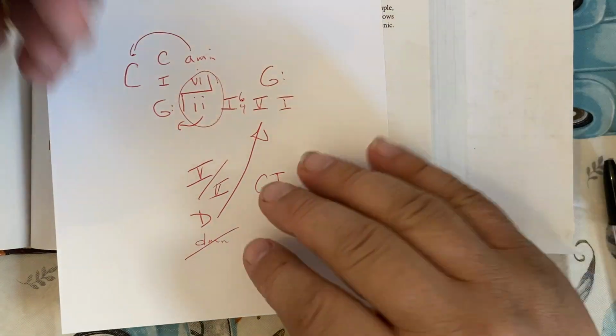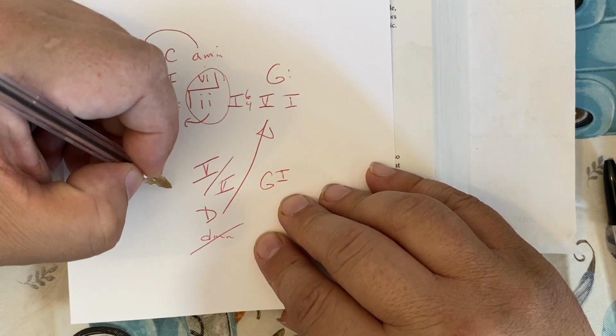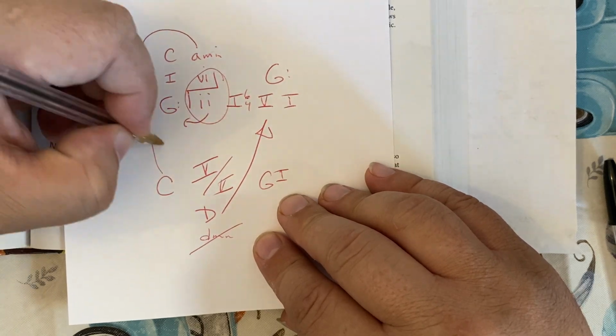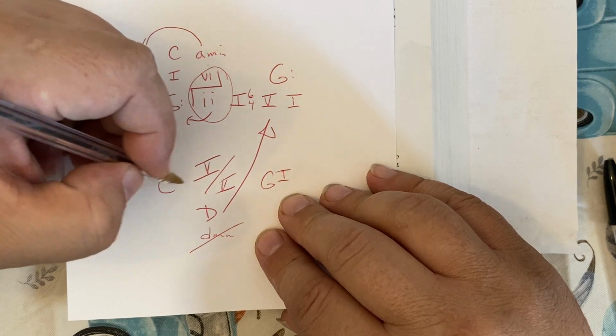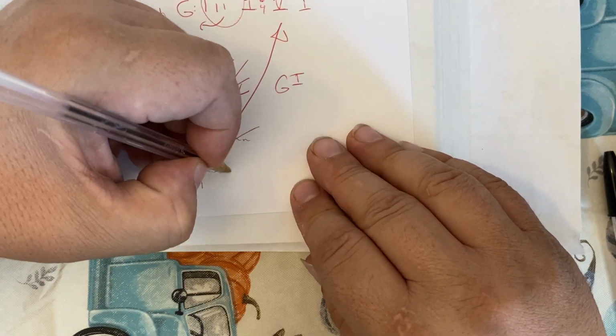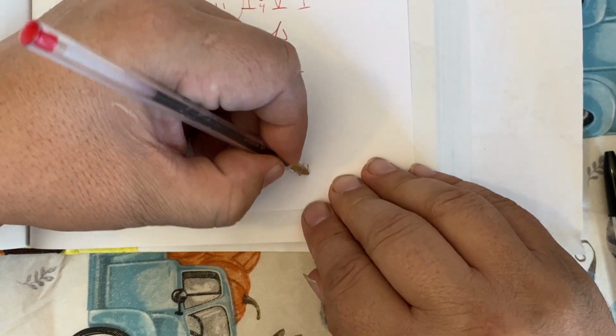But you can expand this out. You can say, well, what would my 4 be? And that would be a C chord. And you could say, well, it's 1 in the old key, but there are situations where you can literally go 2 of 6, and then 5 of 6, and then you can go to the 6th chord.